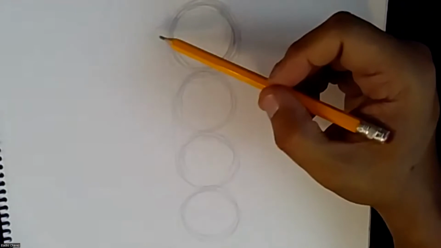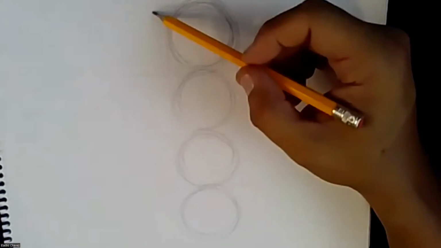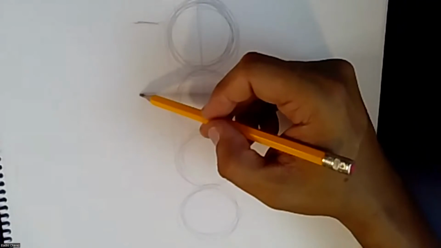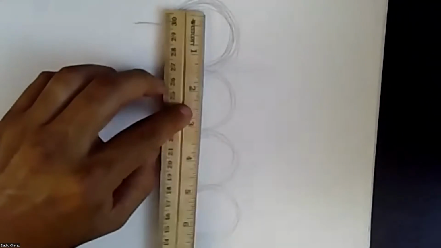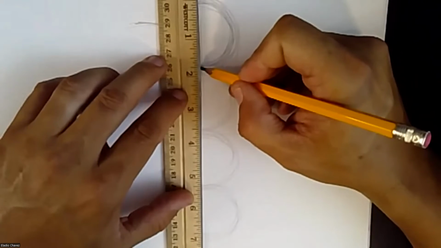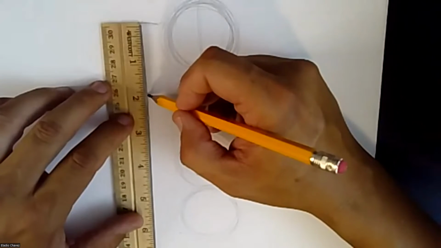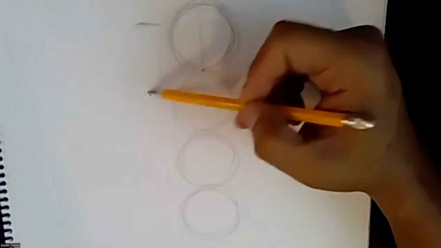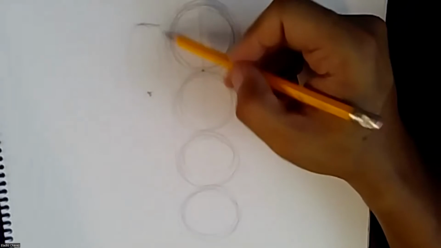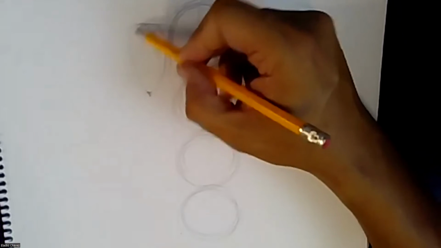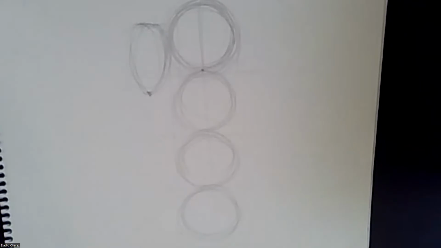We've got one arm down here, and it's also a circle. This forearm is the same measurement that we used down here. So we're going to get that measurement with my ruler, which is a little bit less than two inches. Bring that down from here to here, a little bit less than two inches. And that's how big this arm is. There's a little bit of overlapping, but I'm just going to say that arm is right in there.